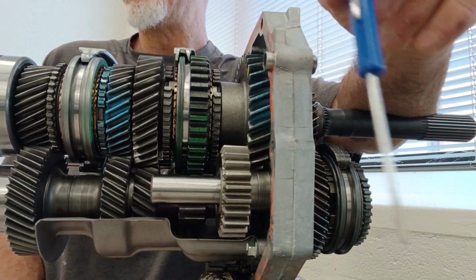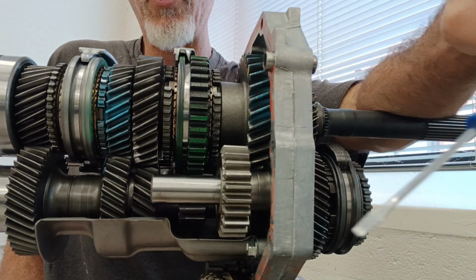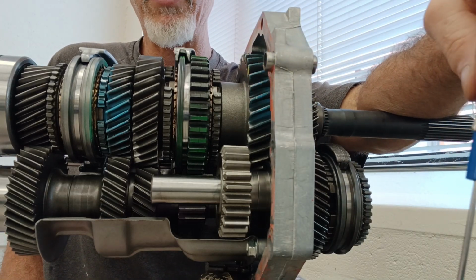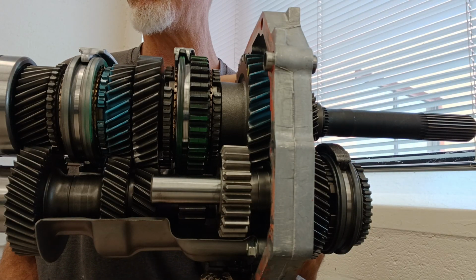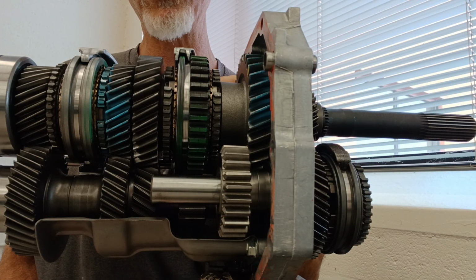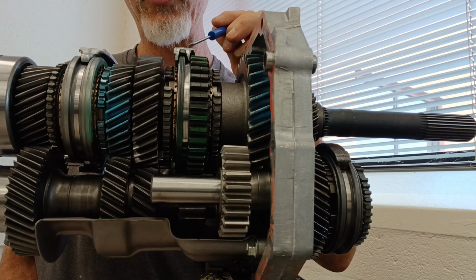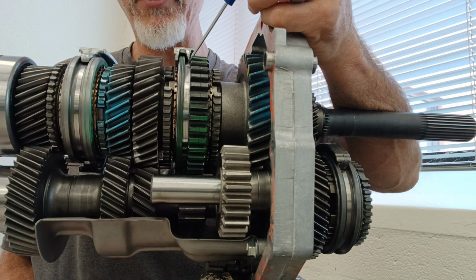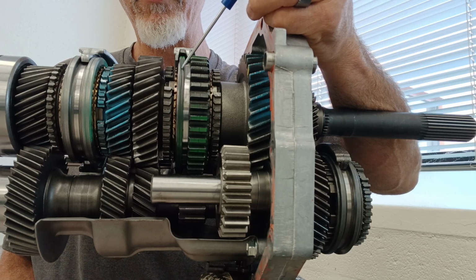So to kind of recap, if I have a manual transmission and it's hard to get into gear or it grinds going into gear, you got your rails for your shift forks. You want to make sure they're not bent or damaged, scored, scarred, things of that nature. You got your shift forks themselves and the clearance between the shift fork and the synchronizer sleeve.